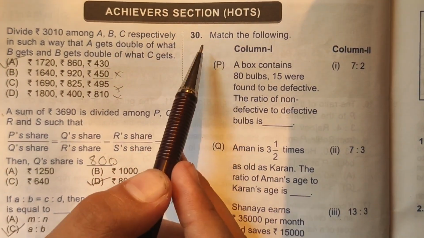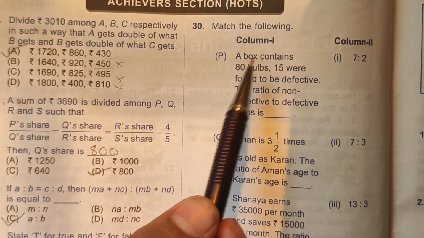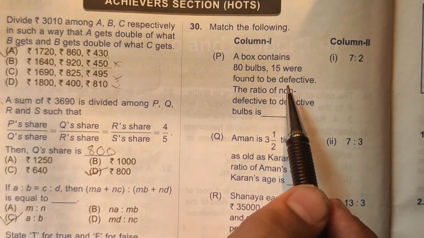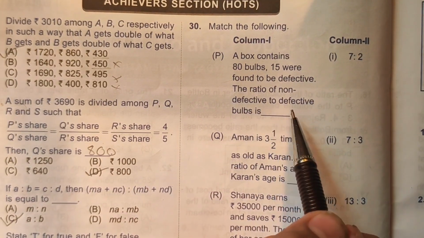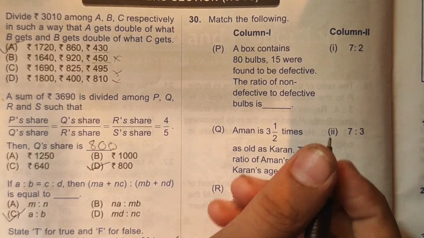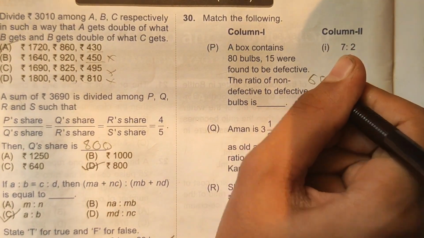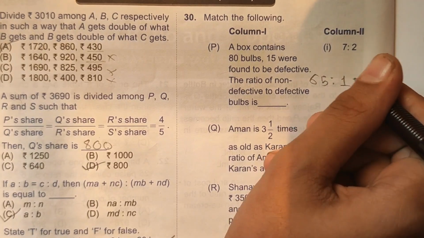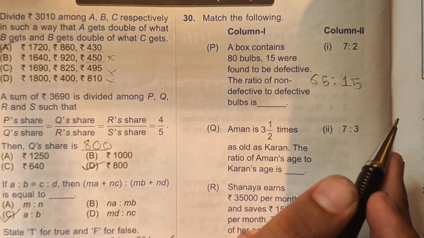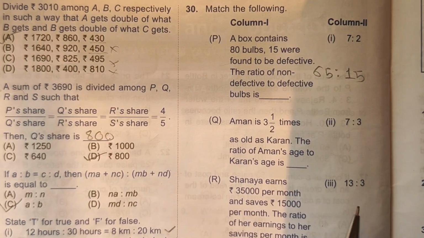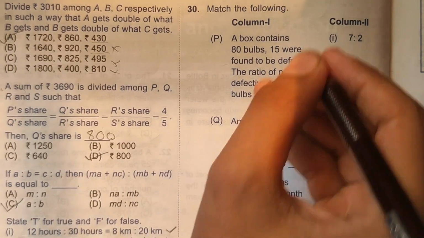Now last question for today, question number 30, match the following. P, a box contains 80 bulbs, 15 were found to be defective. The ratio of non-defective to the defective bulbs is. So the non-defectives are 65 and defective ones are 15. So 65 and 15, which means it will be in the ratio of 13:3. So first one will go to 3.